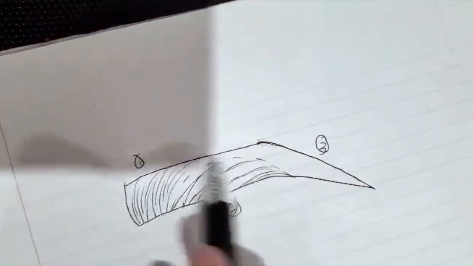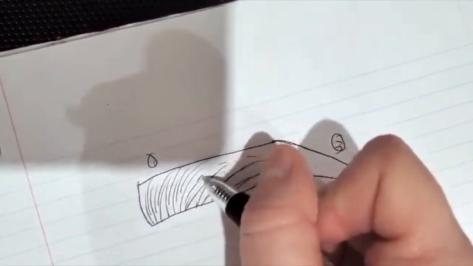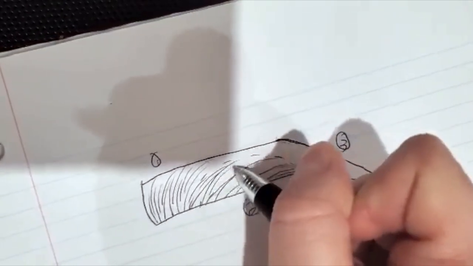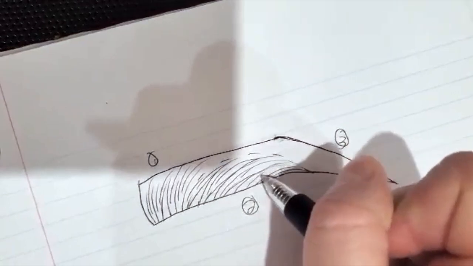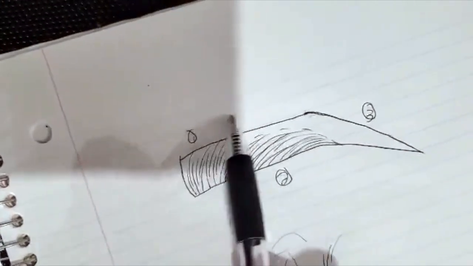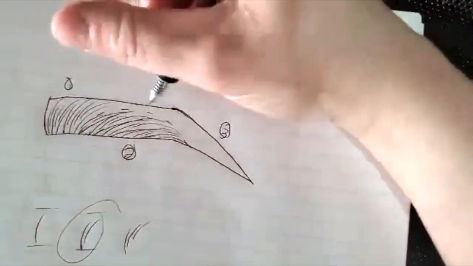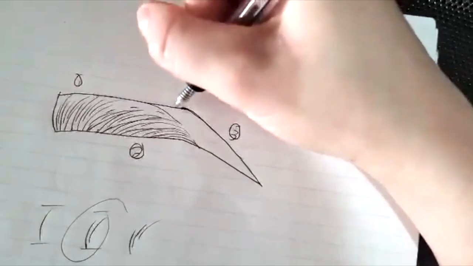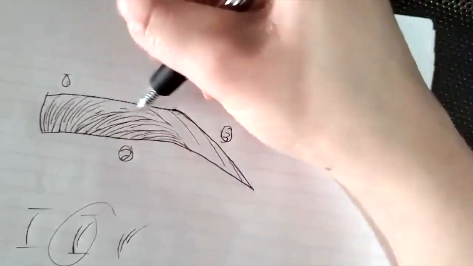Okay, then to fill in this space, we're going to do groupings. So 1, 2, 1, 2, 1, 2, 1, 2. So we're utilizing this guy. Okay, so then up in here, we're going to separate the space. So we're going to do 1, 2, 3, 4, like 4 sections.